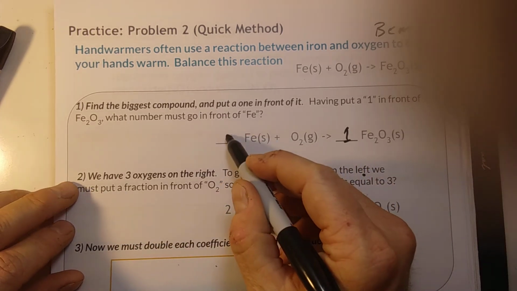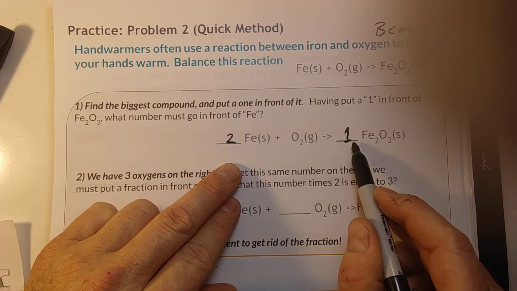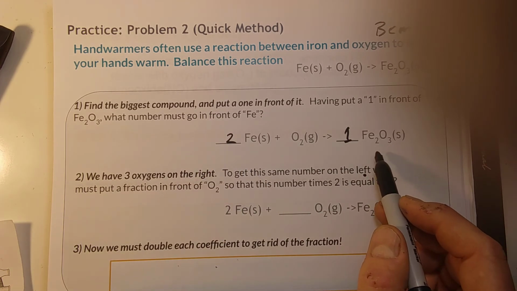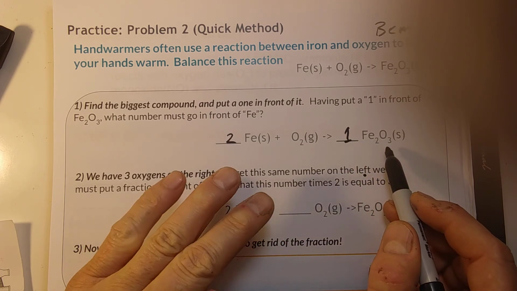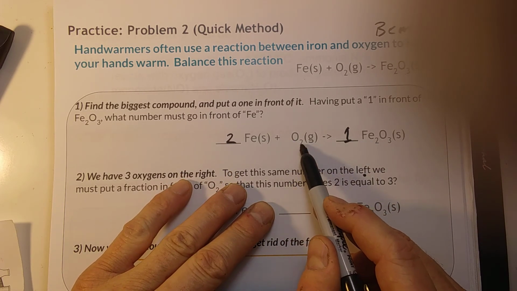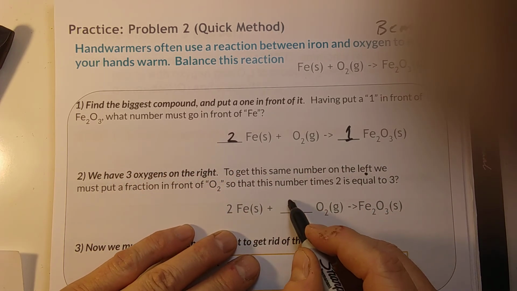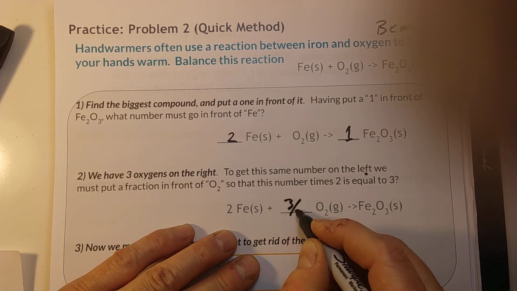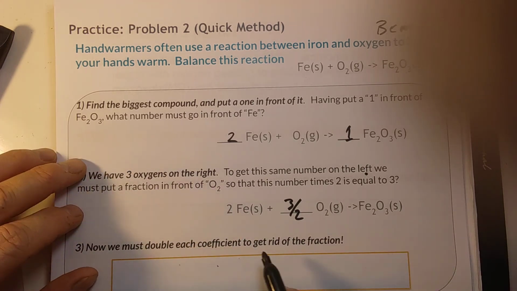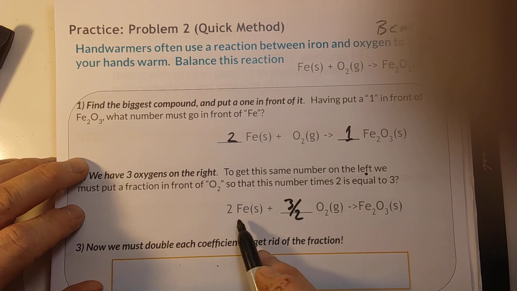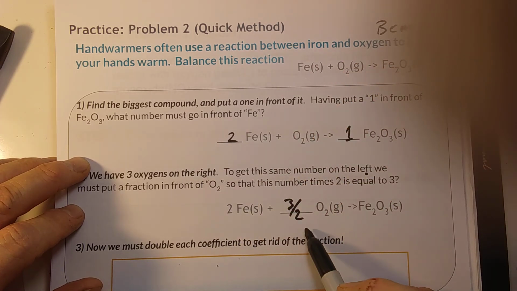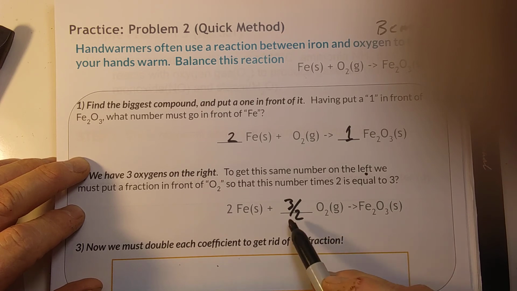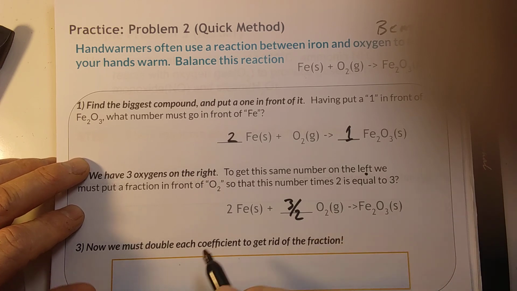So let me make sure. I'll put a 2 out here because there's 2 Fe's in one of these iron oxides. And for this one, 1 times 3, of course, is 3. I need a number times 2 that's equal to 3. Well, what I can do for now is I'll just use 3 halves, or you can say 1.5. But what I can do is just double everything, because this is now balanced, but we don't want to use fractions. 3 halves times 2 is equal to 3. We need to get rid of that fraction, though. So what do we do? We double everything.